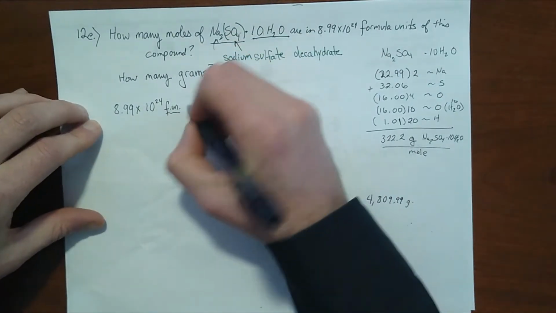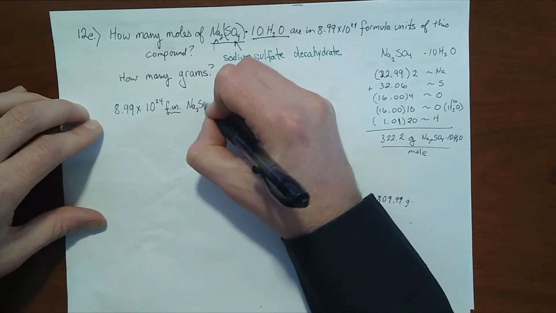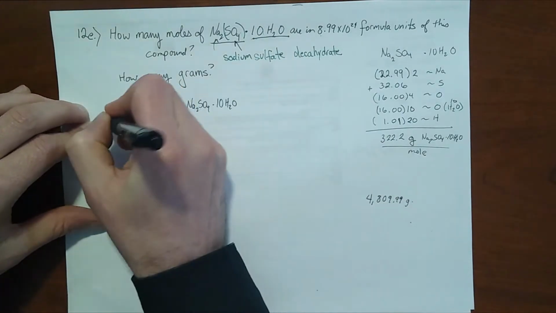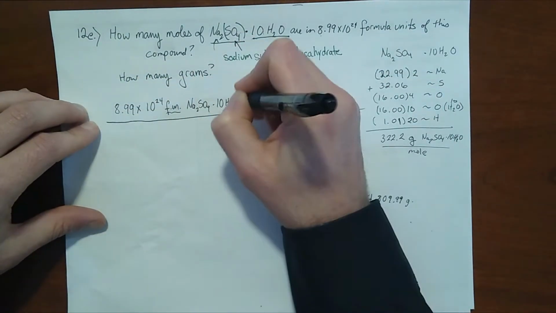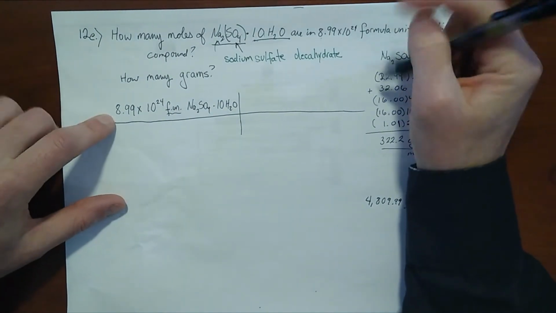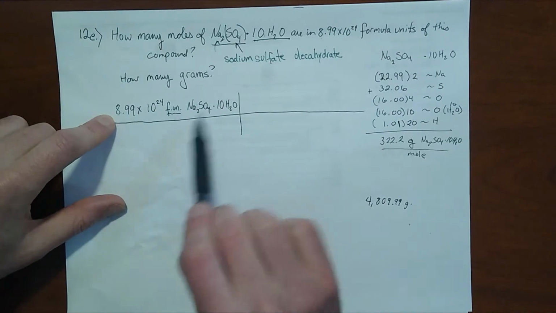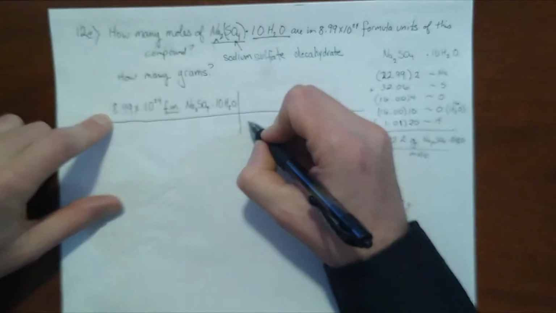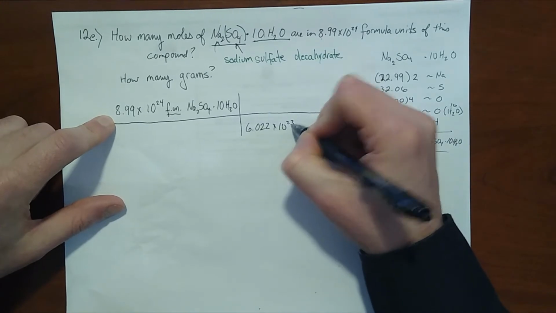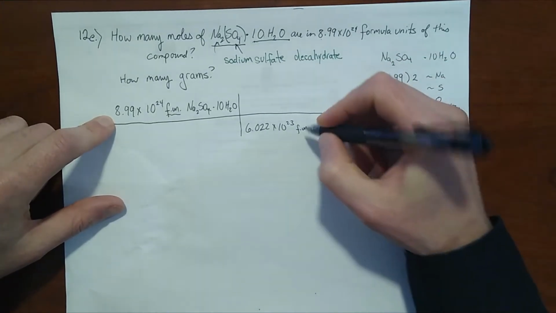Very fun to deal with formula units of sodium sulfate decahydrate. Again, I'm being very careful to be complete here because this might end up having implications in the future. And in 1 mole of this, I know that I have 6.022 times 10 to the 23rd particles, formula units.